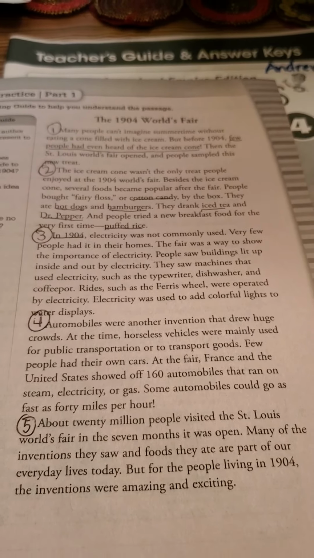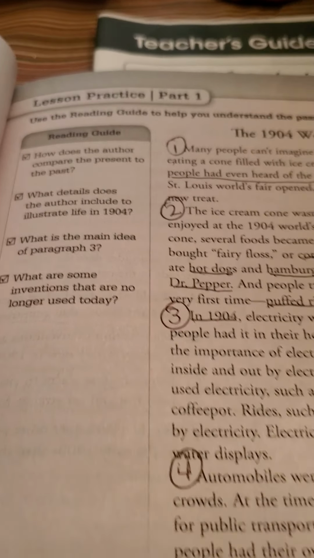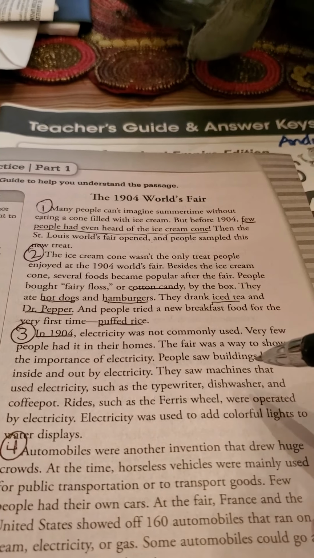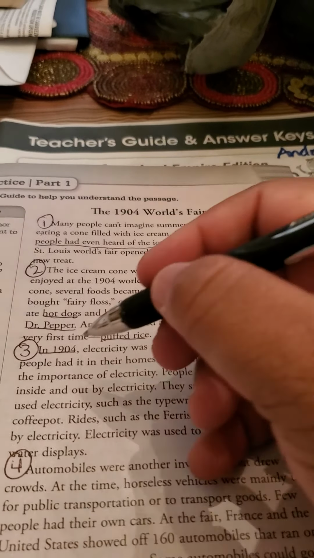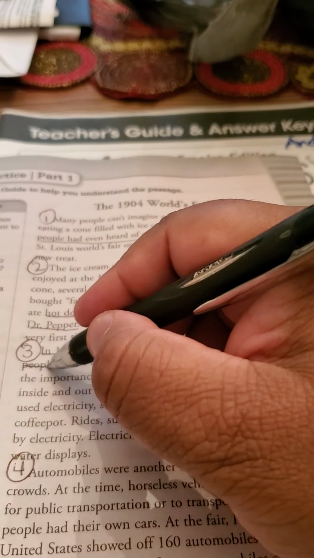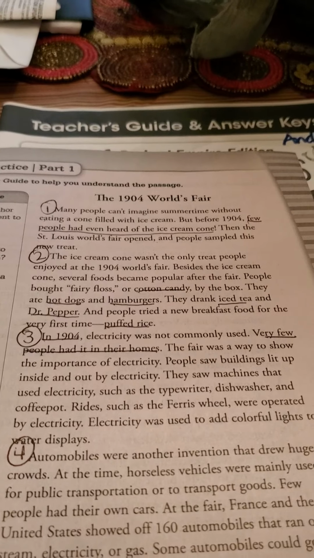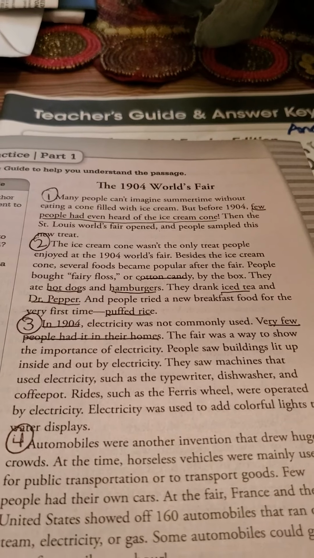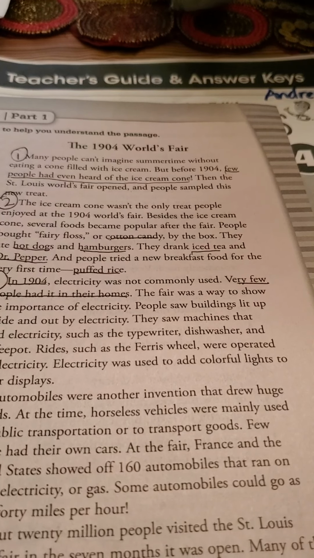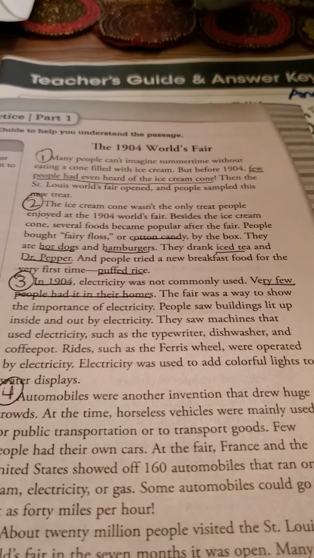Okay, we look back here at what details does the author include to illustrate life in 1904. Well, if we go to paragraph 3, it talks about how electricity wasn't commonly used. Very few people had it in their homes. Today, electricity is very much part of our lives, but back then, it was just starting to become more popular. And it talked about some of the inventions that were common back then that we still use today.